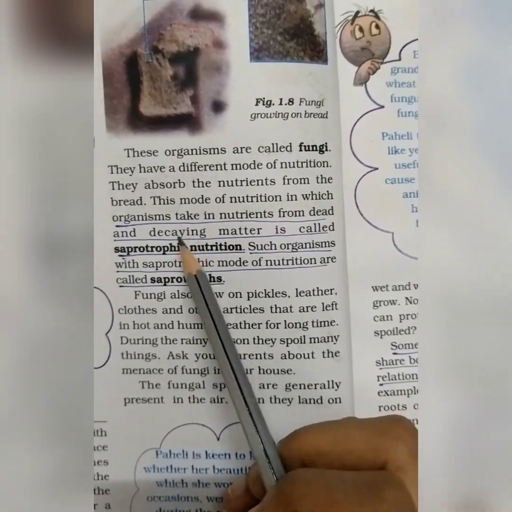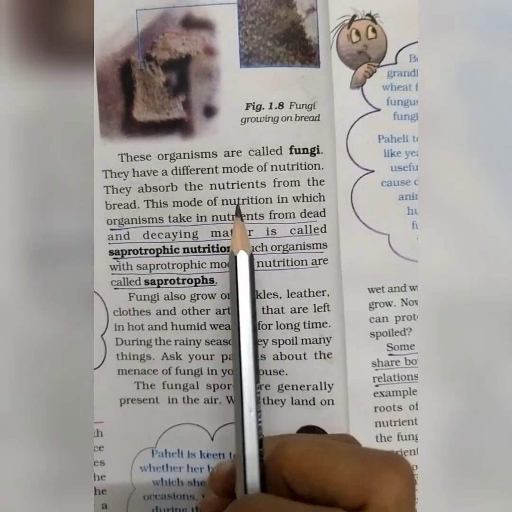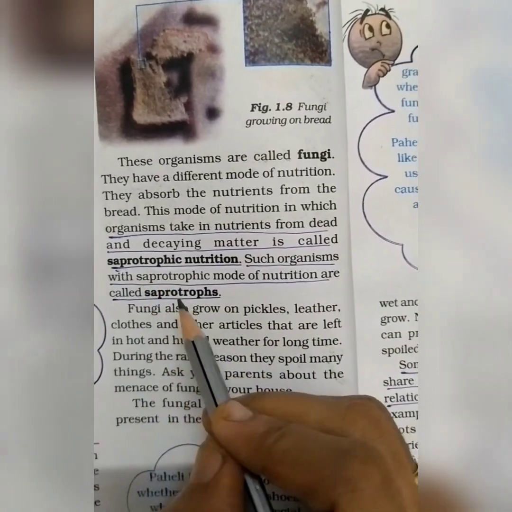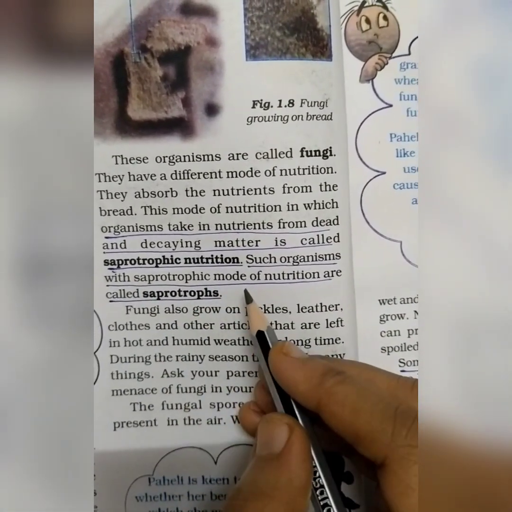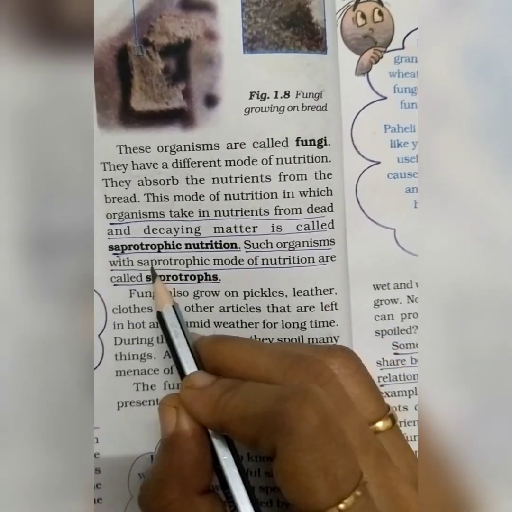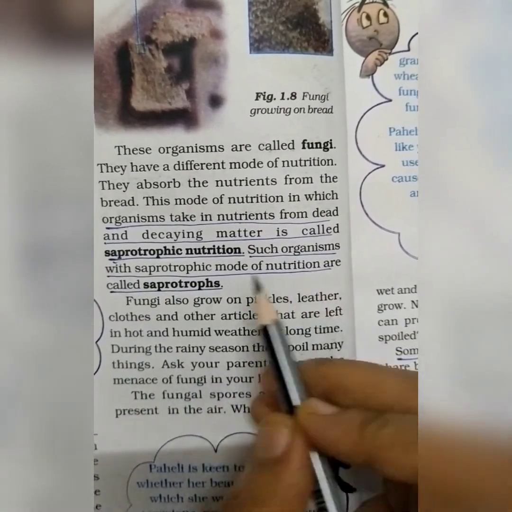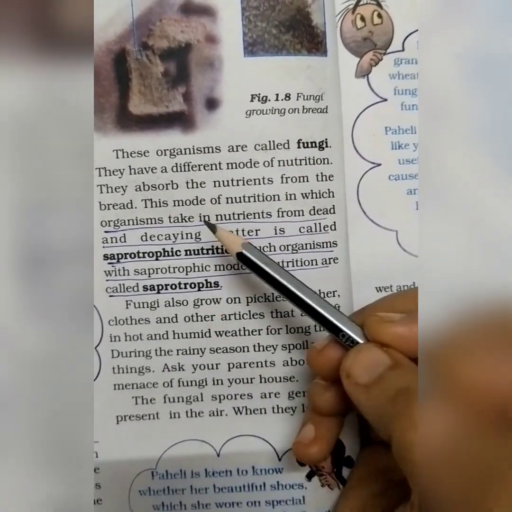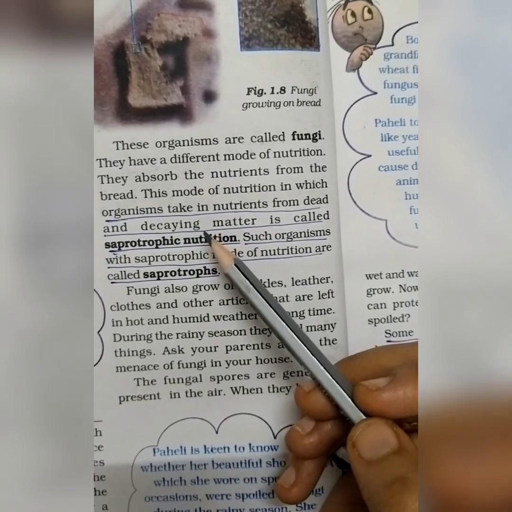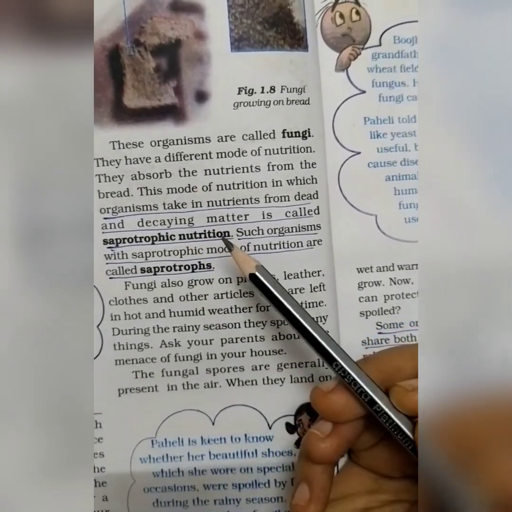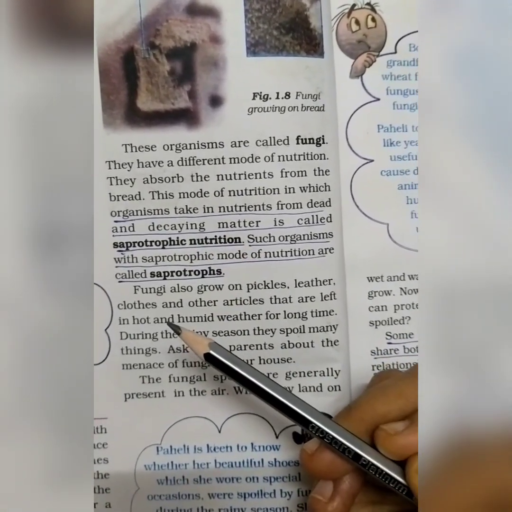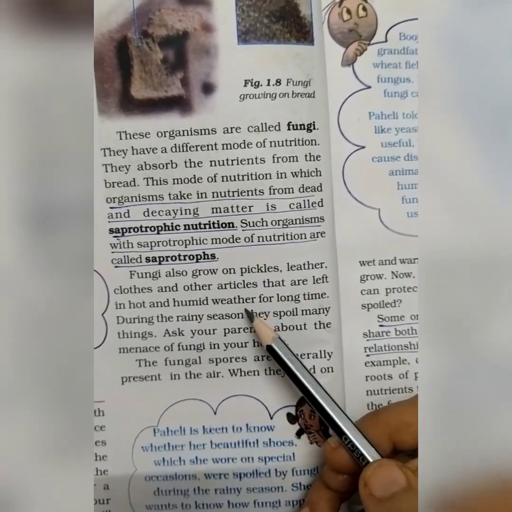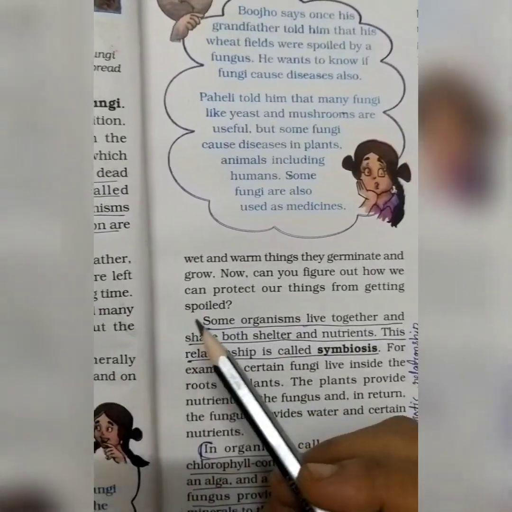It's a type of nutrition in which an organism obtains its food from dead and decaying organic matter. Such type of nutrition is known as saprotrophic nutrition. Such organisms with the saprotrophic mode of nutrition are called saprotrophs. Saprotrophs are plants that live off rotting material. They grow in places with lots of rotting dead leaves, often in deep shade in the tropical forest. Fungi also grow on pickle, leather clothes, etc.